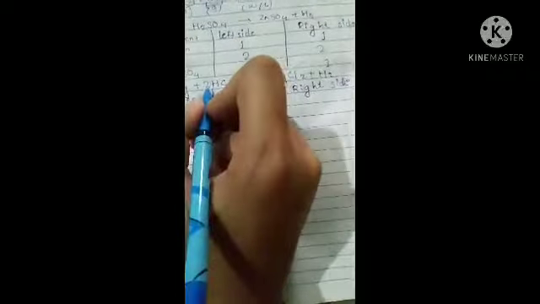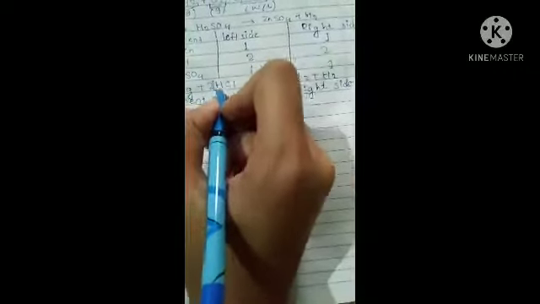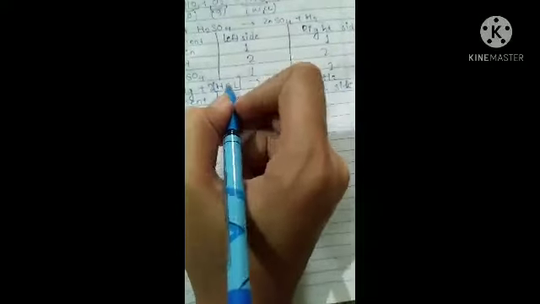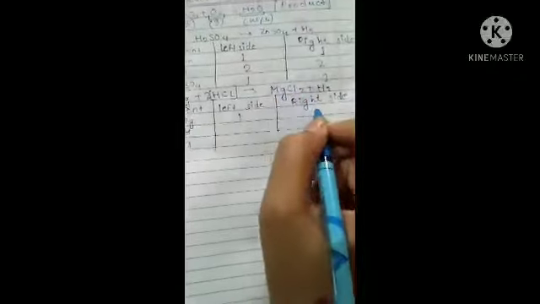Mg, hydrogen and chlorine. As you can see here, it is 2, so it is 2 hydrogen and 2 Cl. So Mg, it is 1 and it is 1. So Mg is balanced. Hydrogen, it is 2 here and it is also 2 here.